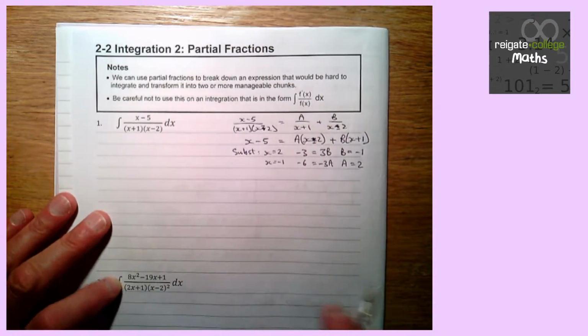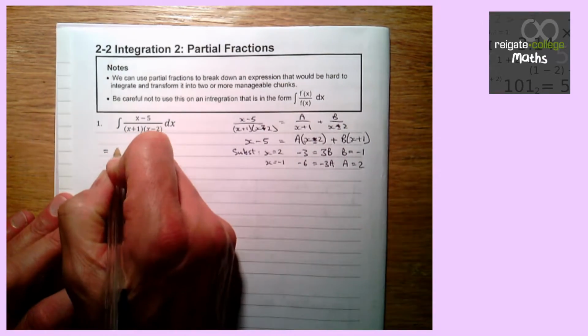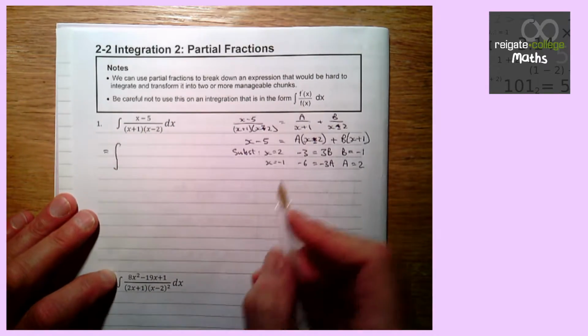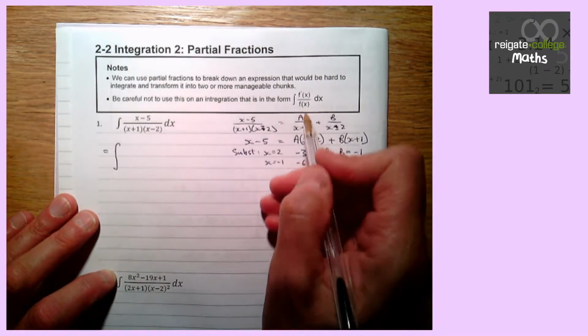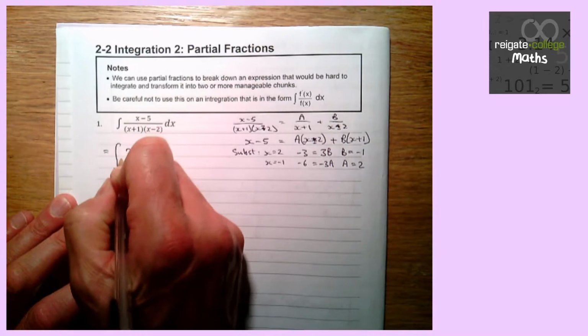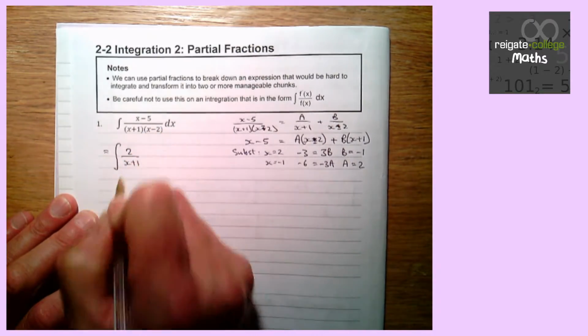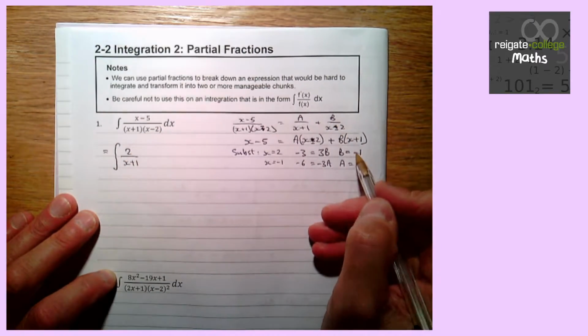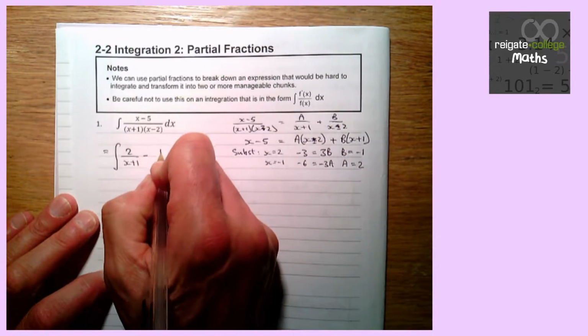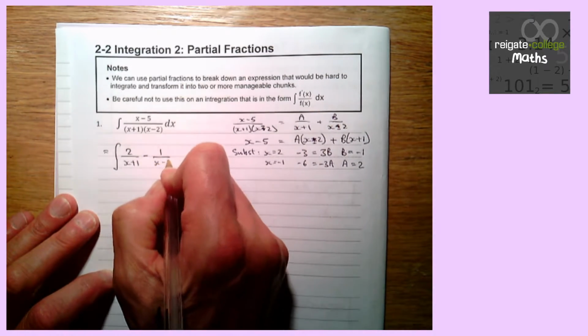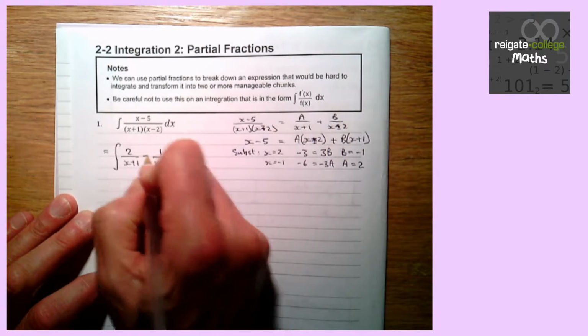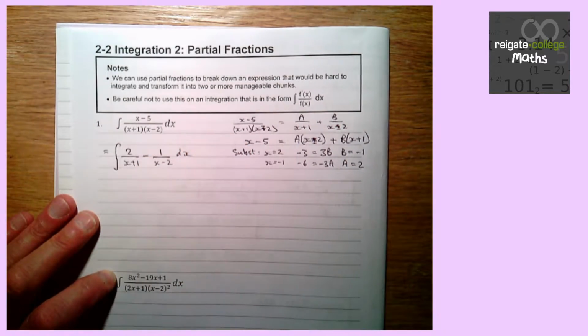So what I can do now is go back to my integral and rewrite it. I've got a is 2, so it's 2 over x plus 1, b was minus 1, so minus 1 over x minus 2 dx.